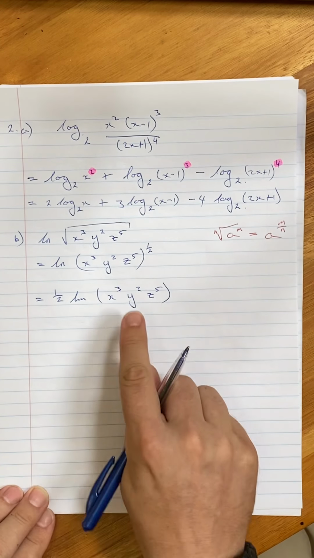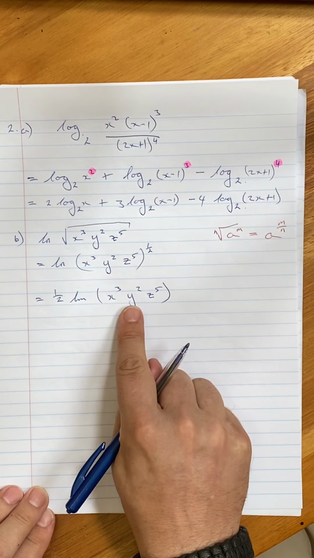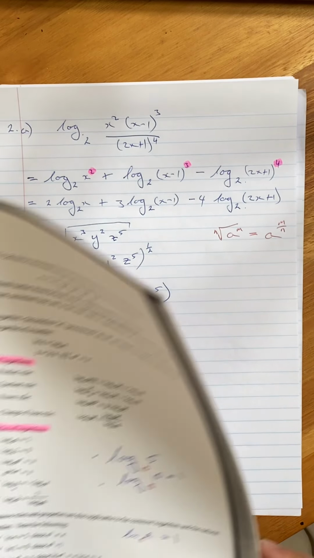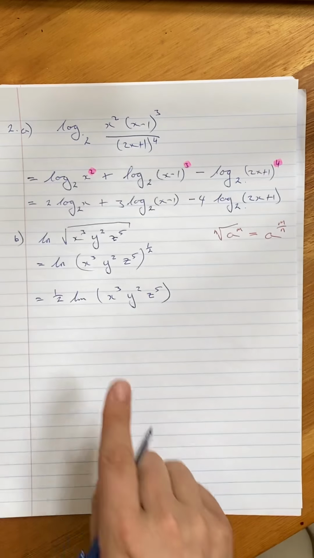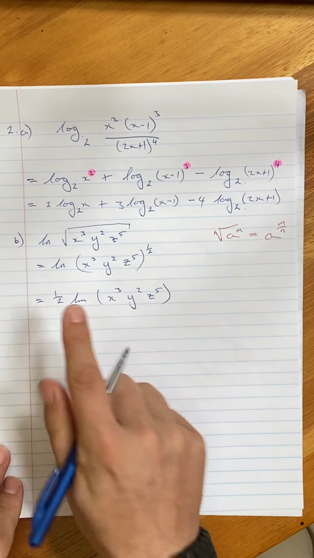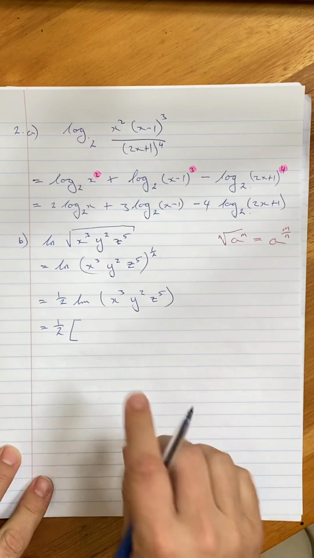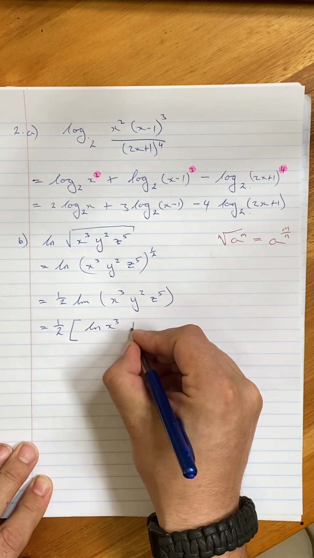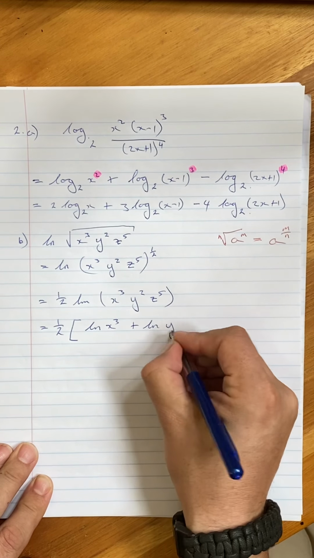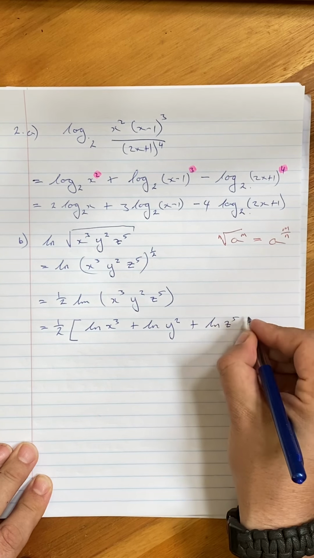Okay. Now, this is all multiplied inside here. You've got x cubed times y squared times z to the 5. So I'm going to use the product rule by expanding. So I'm going to add each one of those. But just remember, we have this half outside here. So it's a half. And here comes my expansion. So it's going to become ln x cubed plus ln y squared plus ln z to the 5.